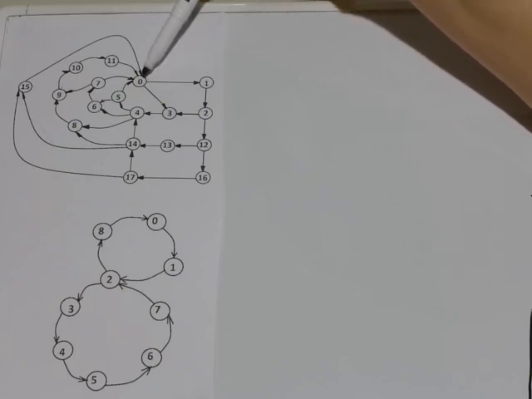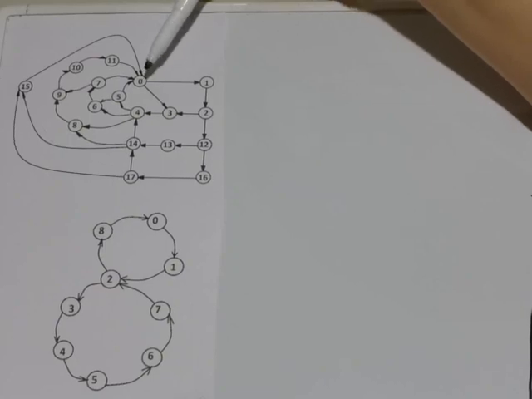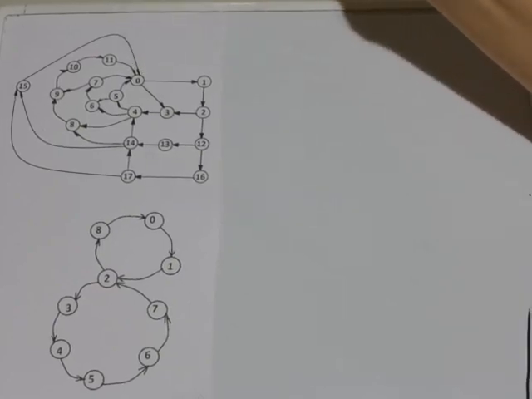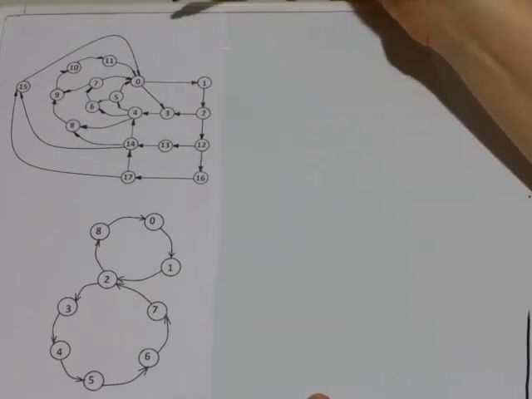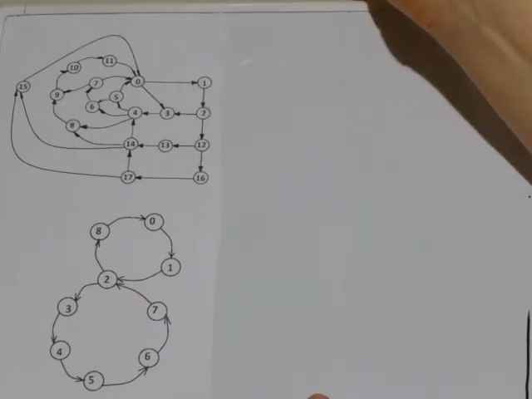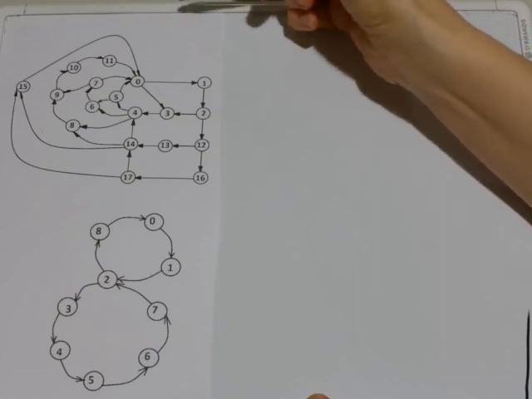So at the end of this procedure, the distance at 0 will have the total number of edges on the longest cycle to which 0 belongs. Let's run this example using this graph, with two small things that we need to keep in mind.